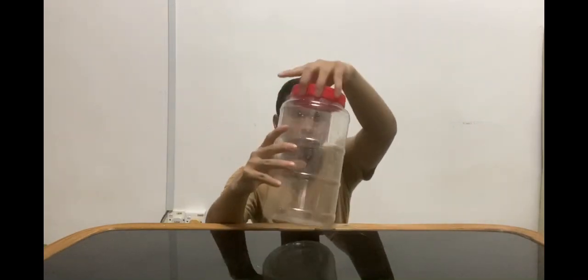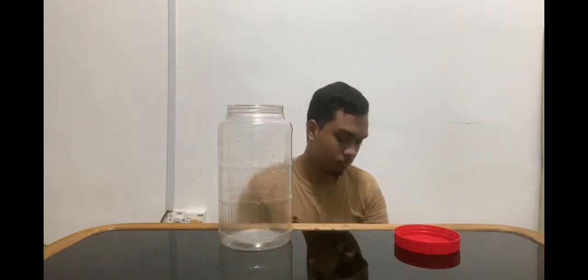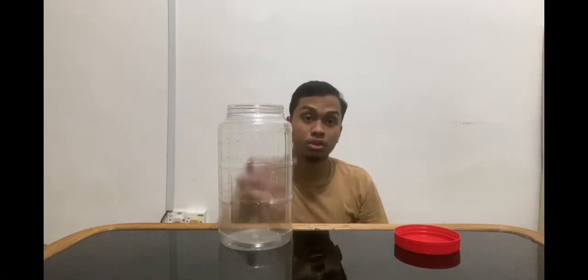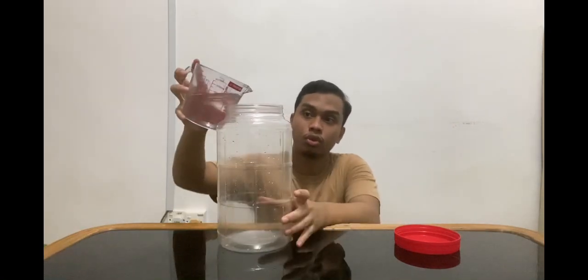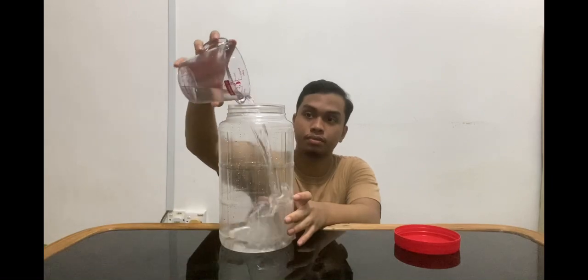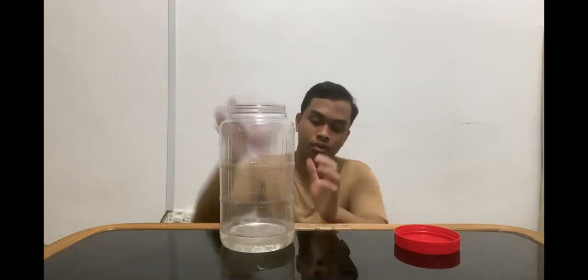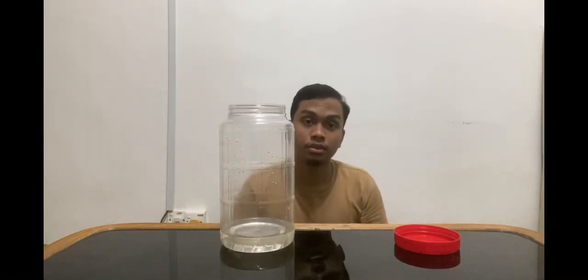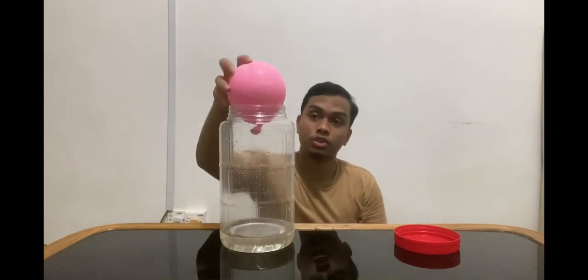After that, we take a container and pour 2 cups of cold water into the container. And then, put the balloon into the container.